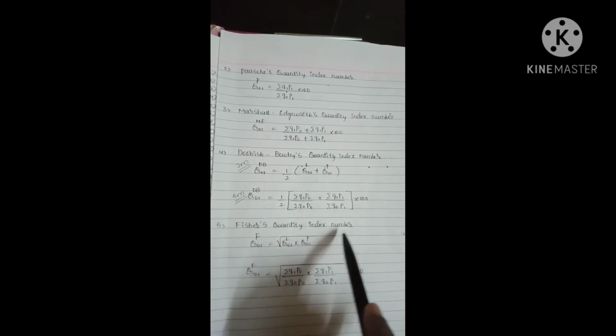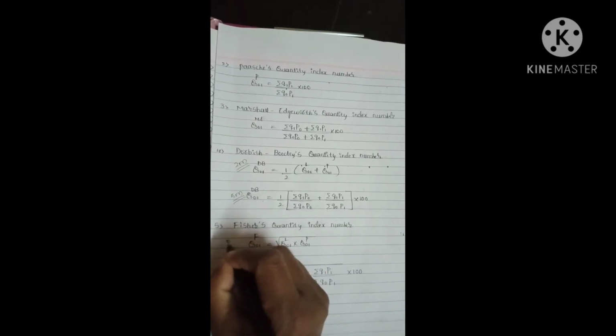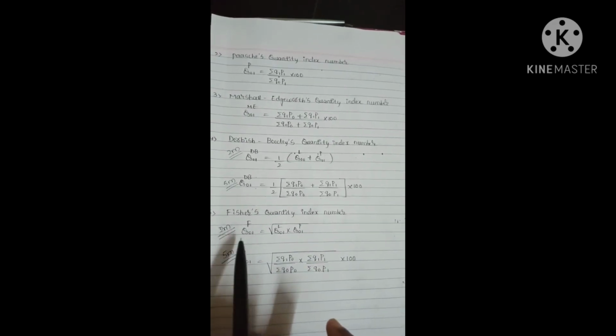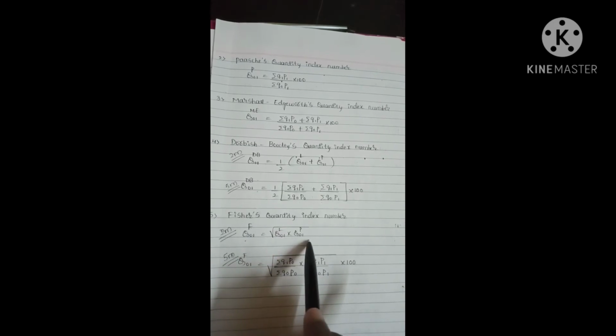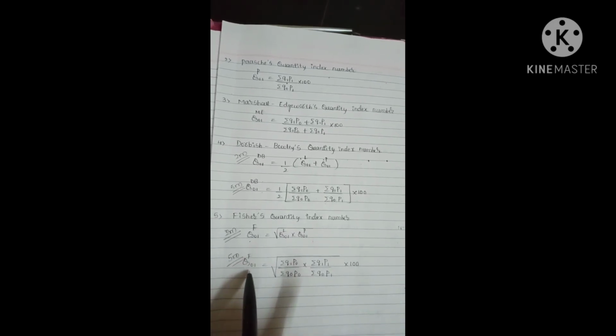Next, the fifth method is Fisher's quantity index number. Here two formulas are there. The first one is for 2 marks, and the second formula is for 5 marks. What is the first formula here? Q01 of F, where F means Fisher's, equals the square root of Q01 of L into Q01 of P. Next, what is the second formula?